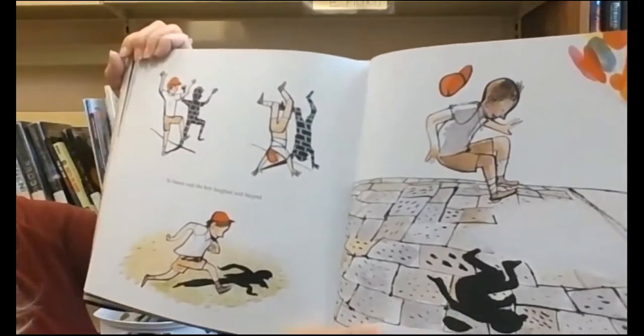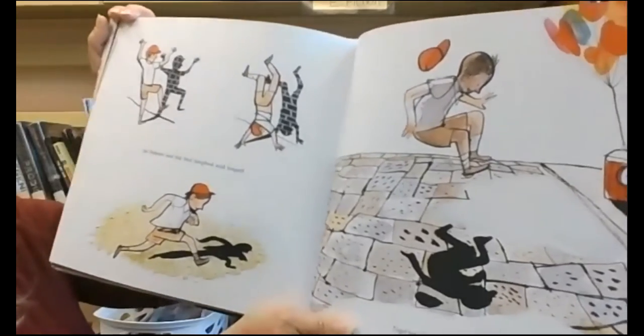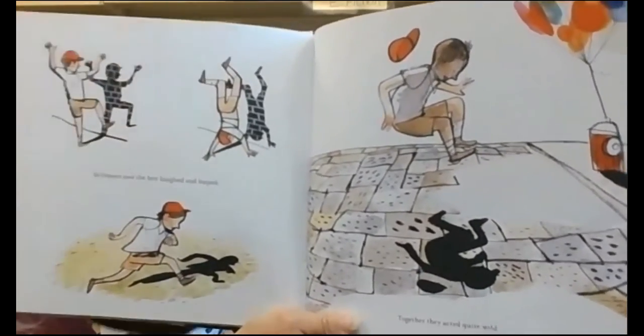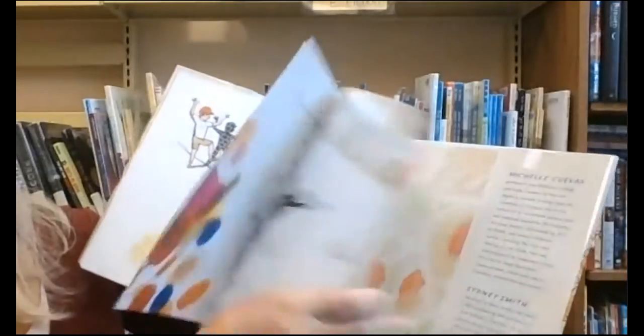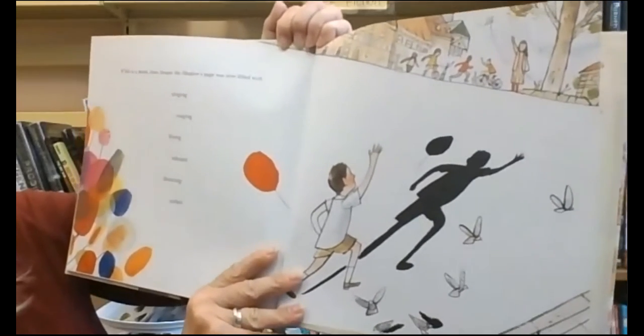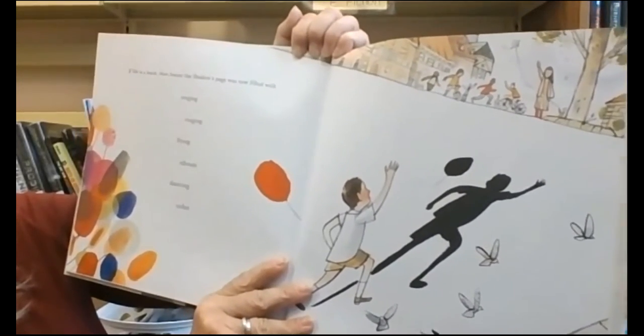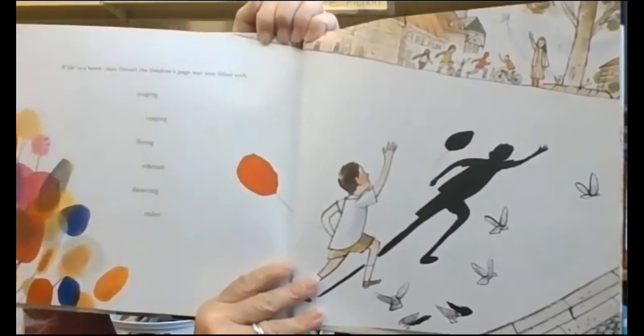So Smoot and the boy laughed and leaped, and together they acted quite wild. If life is a book, then Smoot the Shadow's page was now filled with singing, ringing, flying, vibrant, dancing colors.